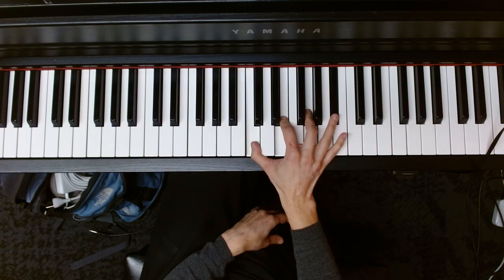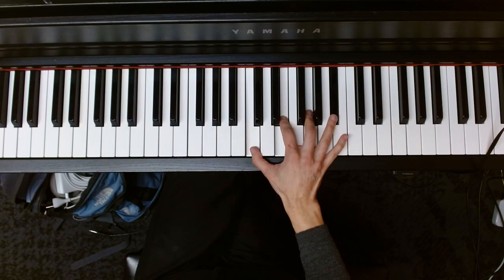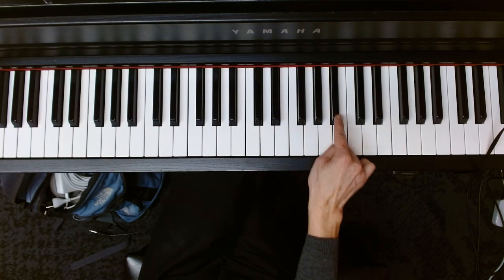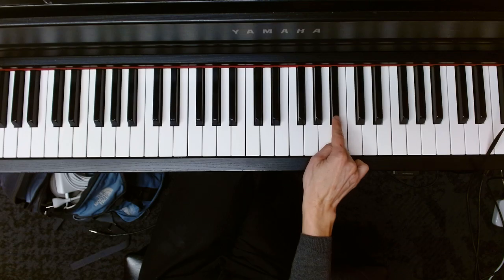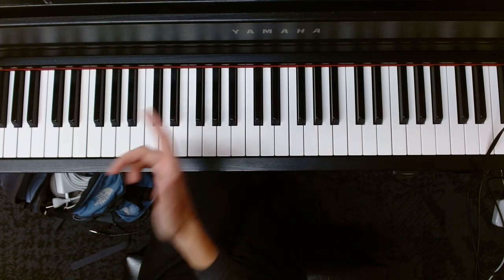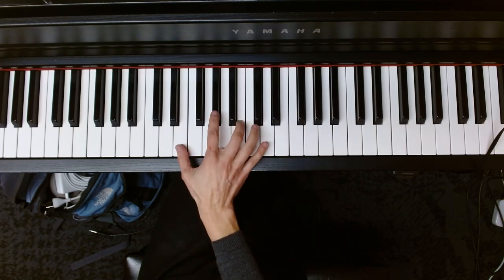You've heard about that in your theory class already or no? Dominant 7, the word dominant 7, great. All right, so here's C dominant 7. So you can add a flat or lowered 7. I'm going to call it flat 7, but it's not always flat, right? Because for instance, let's say E7. Here's E major.